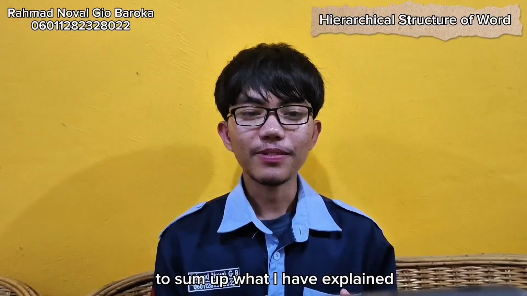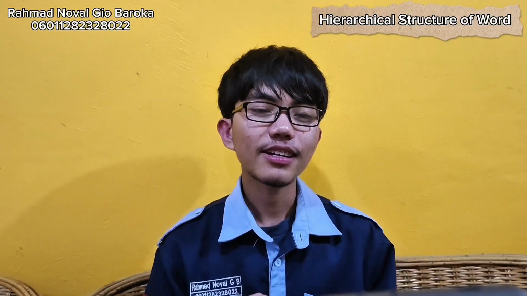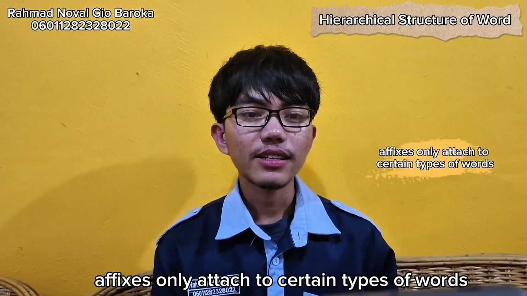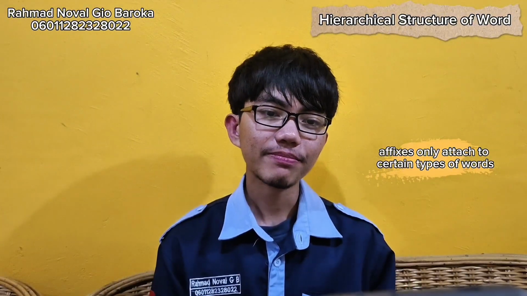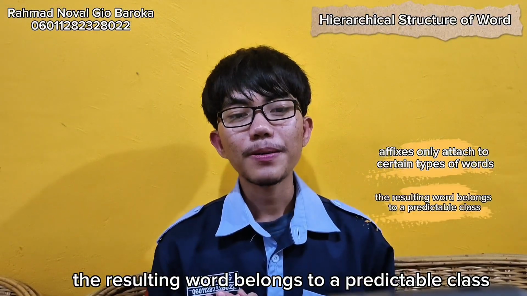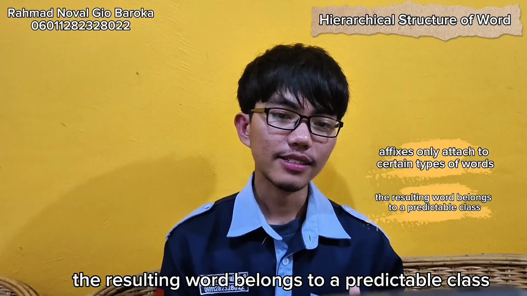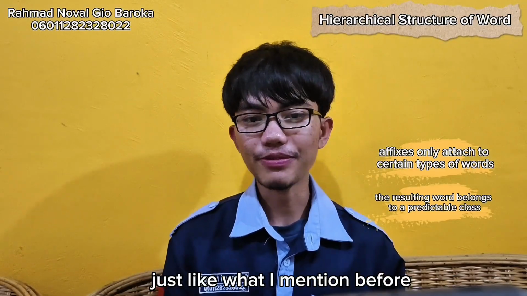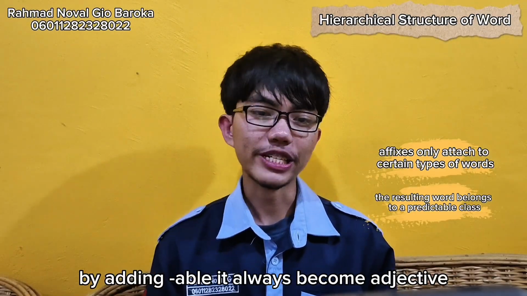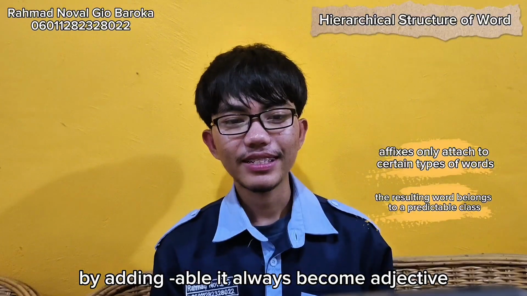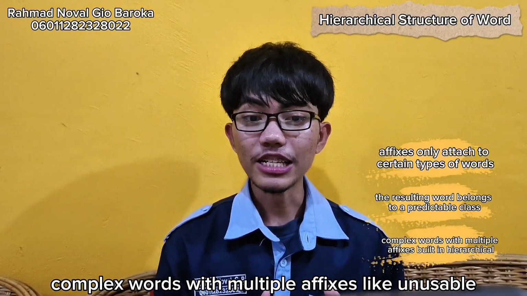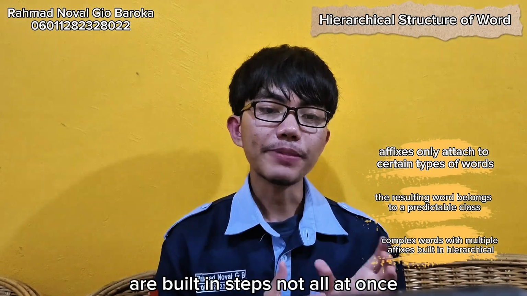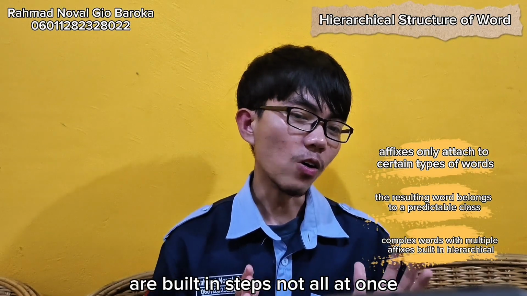So to sum up what I have explained, affixes only attach to certain types of words. The resulting word belongs to a predictable class. Just like what I mentioned before, by adding able to a verb, it always becomes an adjective. And the last one is that complex words with multiple affixes, like unusable, are built in steps, not all at once.